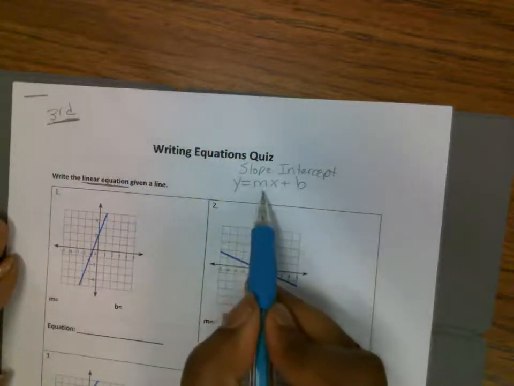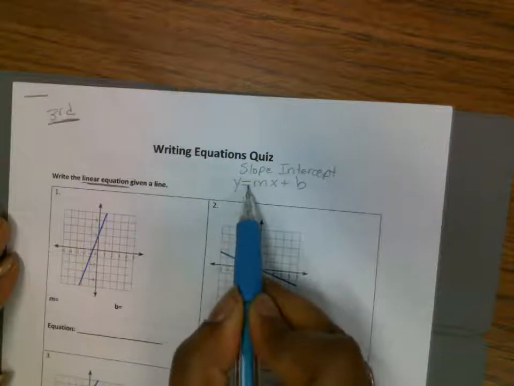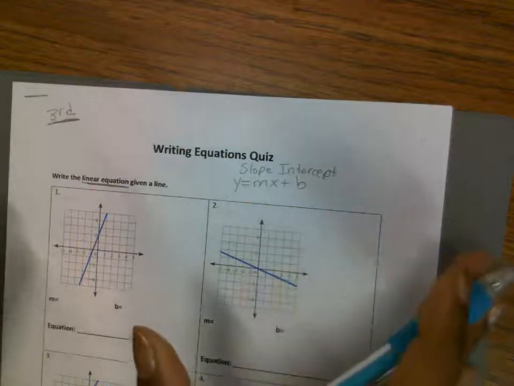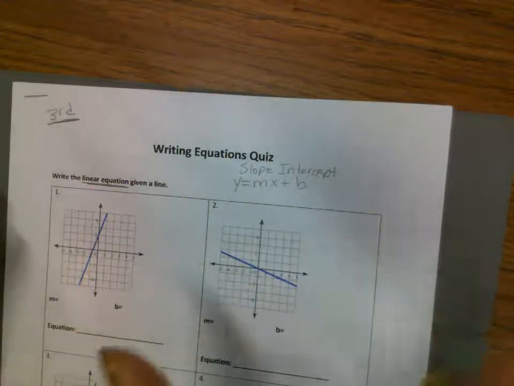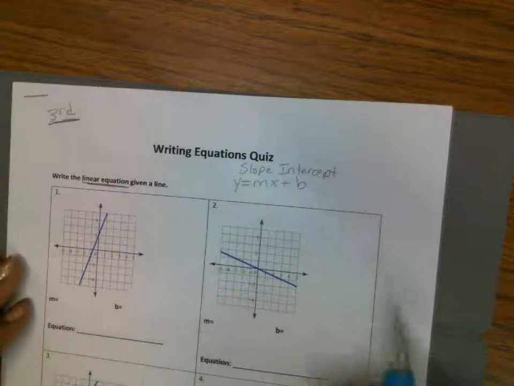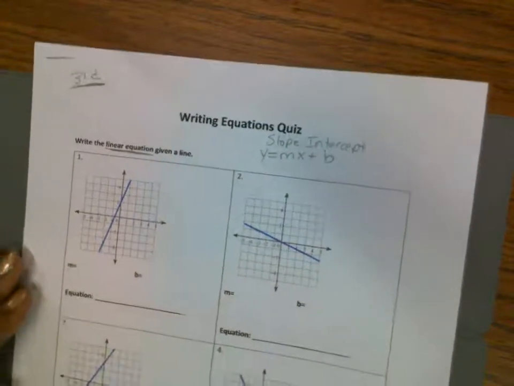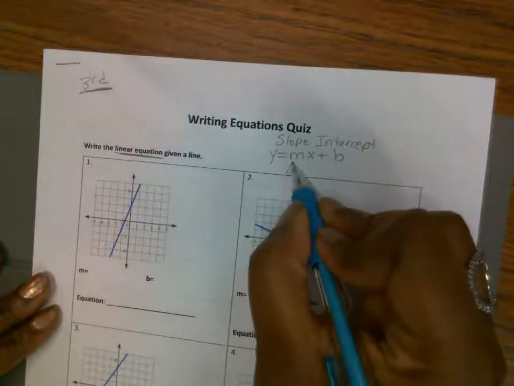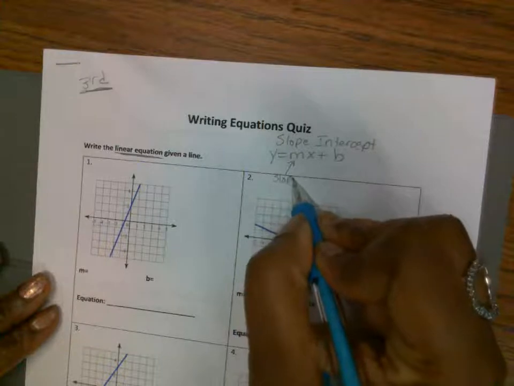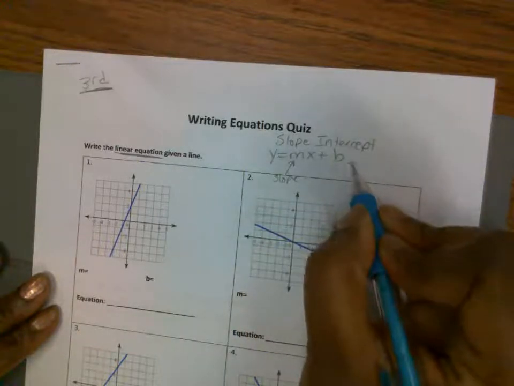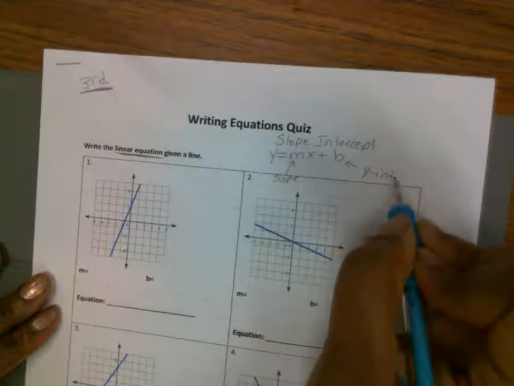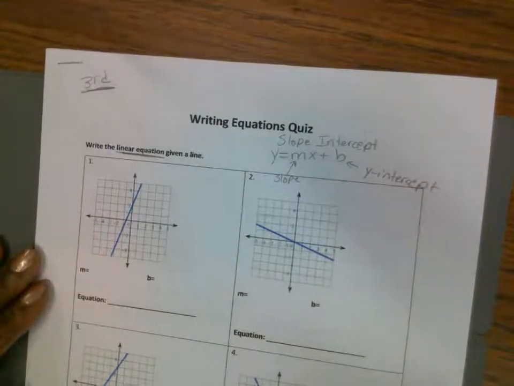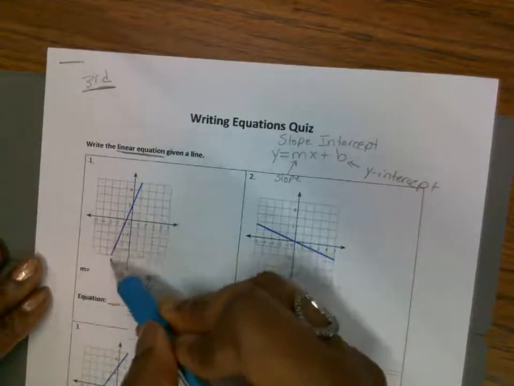When an equation looks like this, where you have y is equal to, you have a number attached to x, and then you have a number that has no variable attached at all, that equation is written in slope-intercept form, okay? All right, so let's do the very first one. When you're writing an equation, you need to identify what the slope is. The letter for slope is m. And then you need to identify what the y-intercept is. The letter for y-intercept is b. Okay? So let's find the slope of this line first.